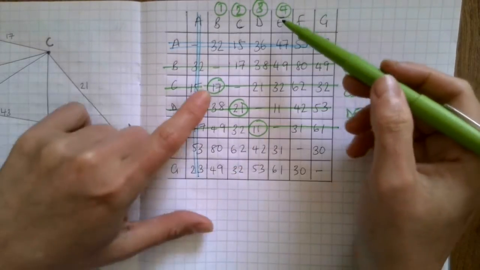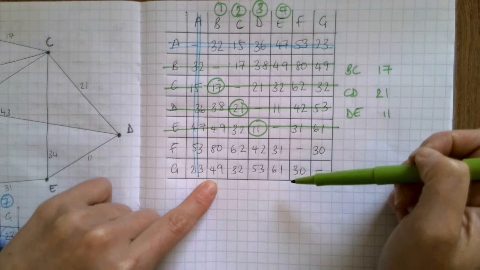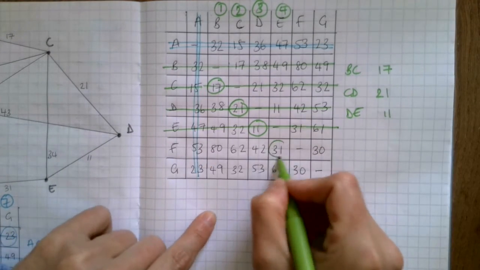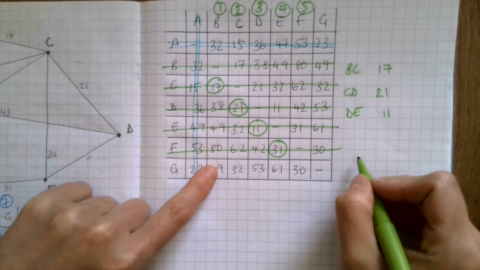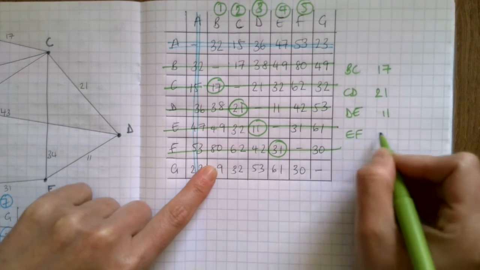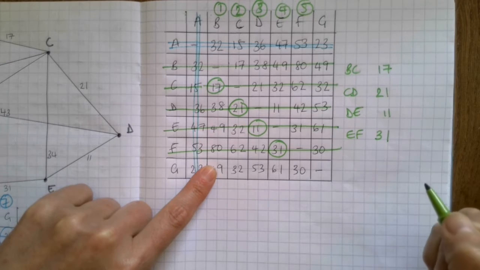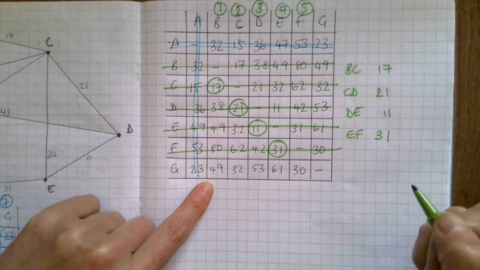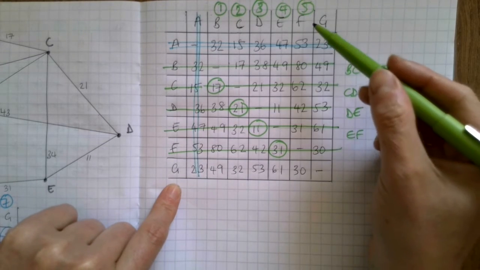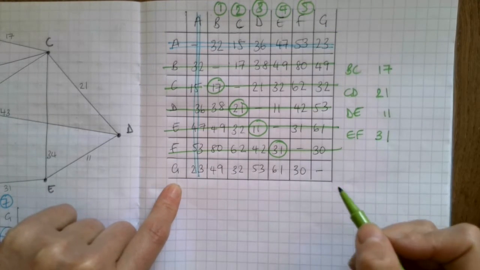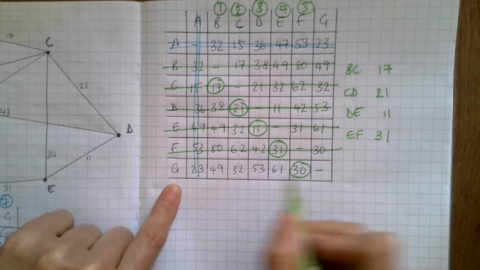And then look down all of these, and the lowest number is 31. And then look down all of these, and the lowest number is 30.